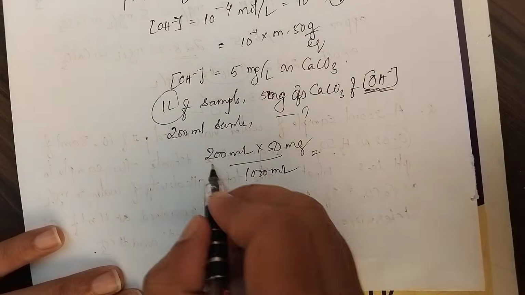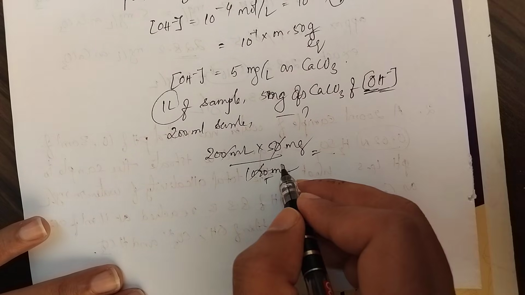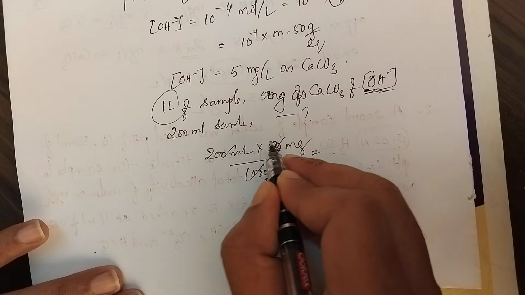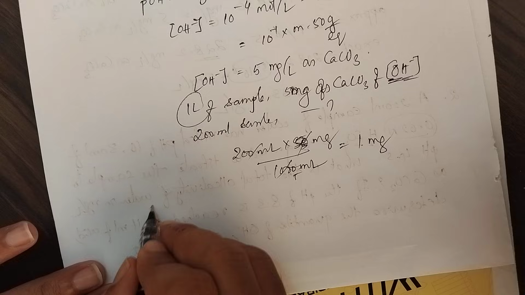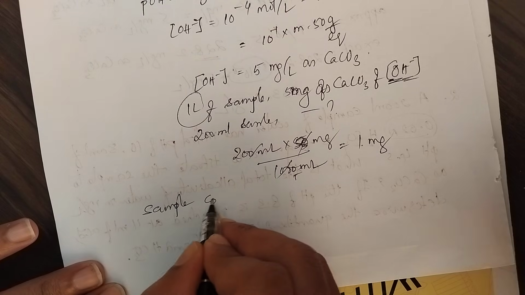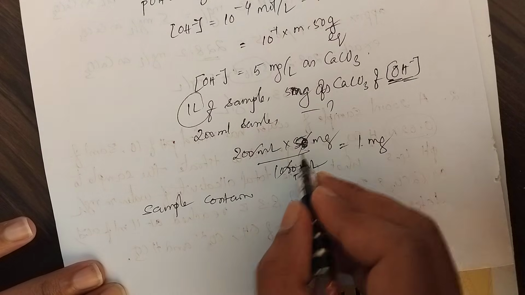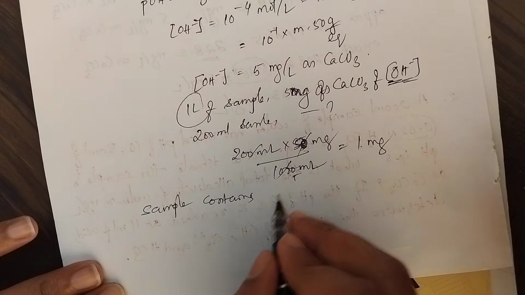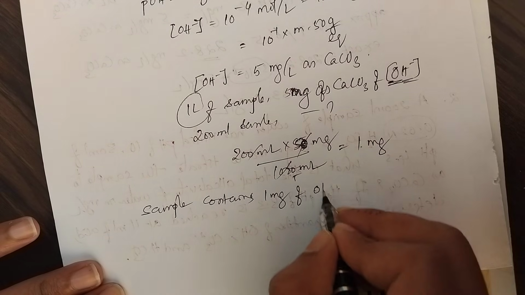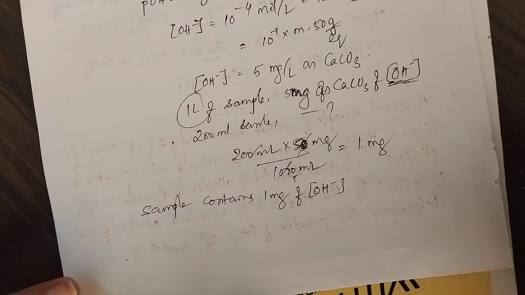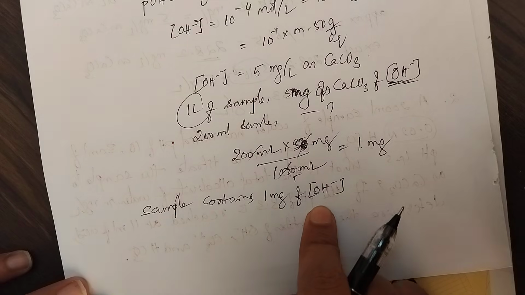So the sample contains 1 milligram of OH minus alkalinity.